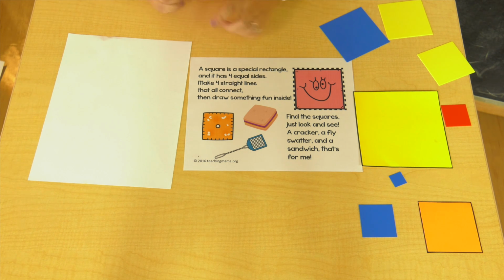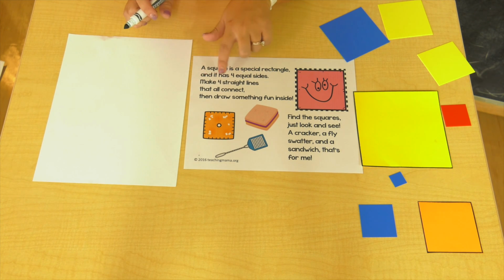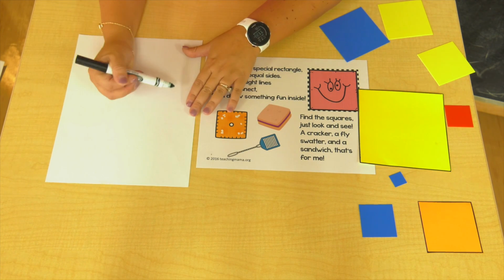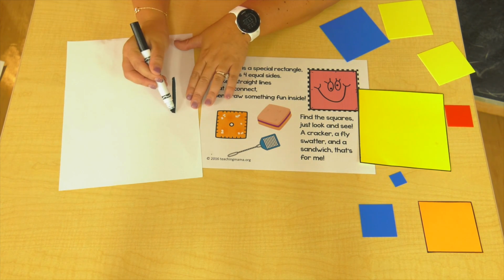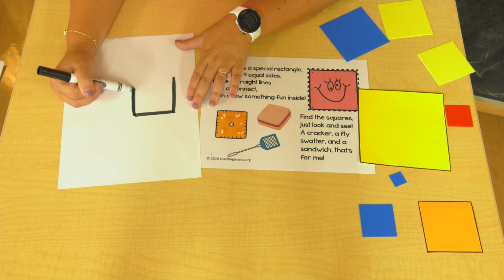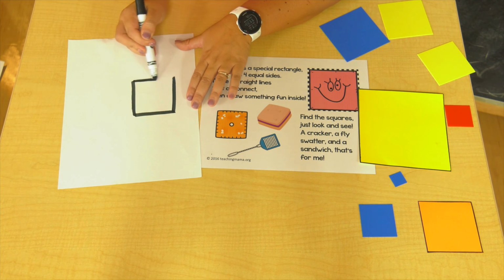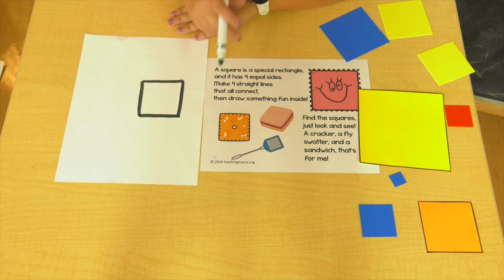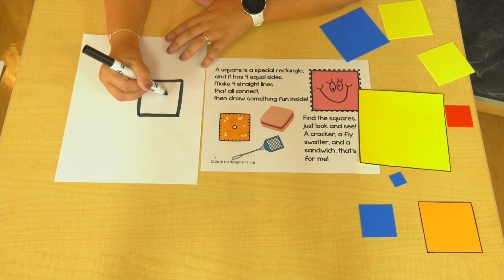A square is a special rectangle and it has 4 equal sides. Make 4 straight lines that all connect. All right, so I'm going to make 4 straight lines that all connect. The trickiest part about drawing a square is making sure our lines are straight. And then we're going to draw something fun inside. I think I'm going to draw a silly face.